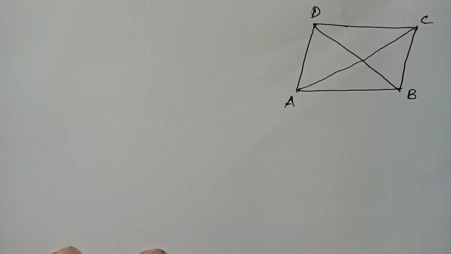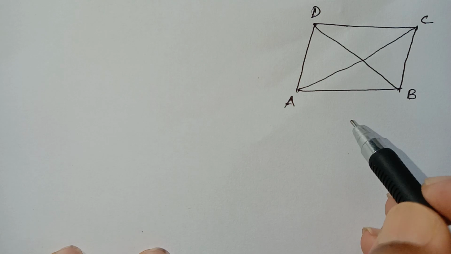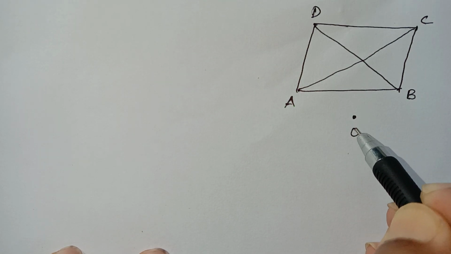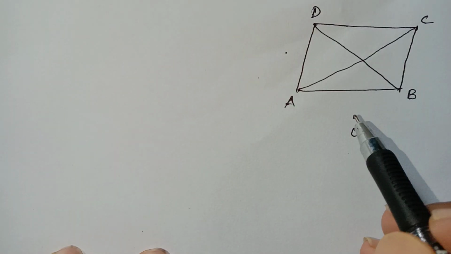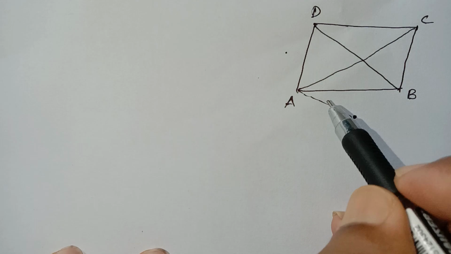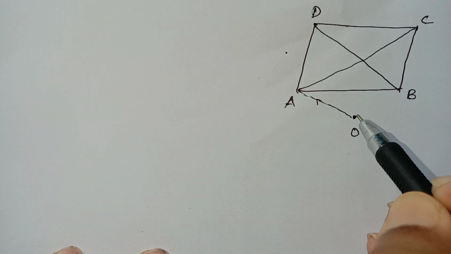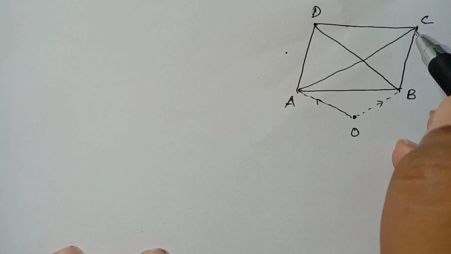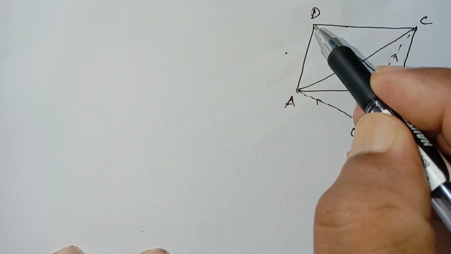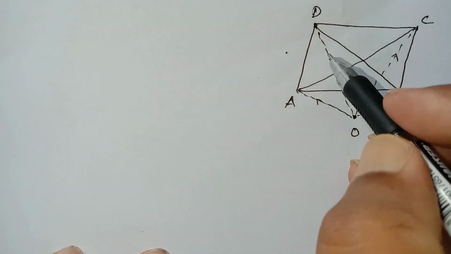We have to prove that AC and BD bisect each other. Let's take the origin here, O. The position vector of vertex A is OA, of vertex B is OB, similarly C is OC and D is OD.